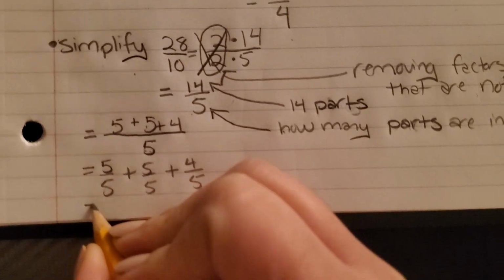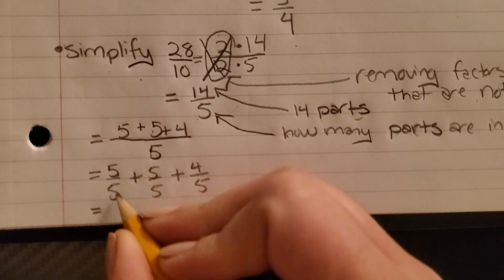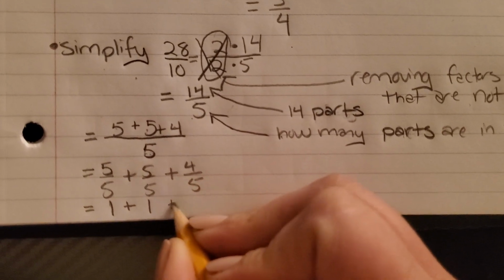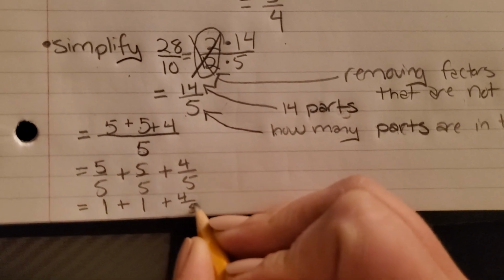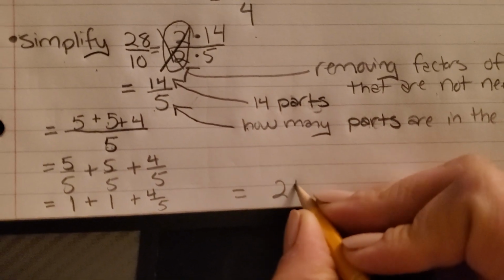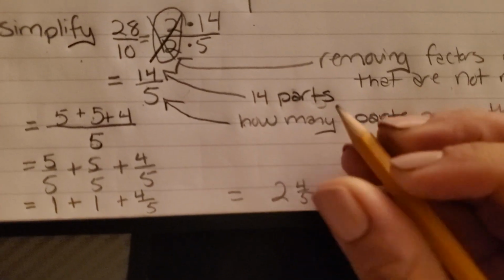Then, I'm going to run out of room. You could say this is equal to 1, plus 1, plus 4/5. And here you have your simplification, which is 2 and 4/5.